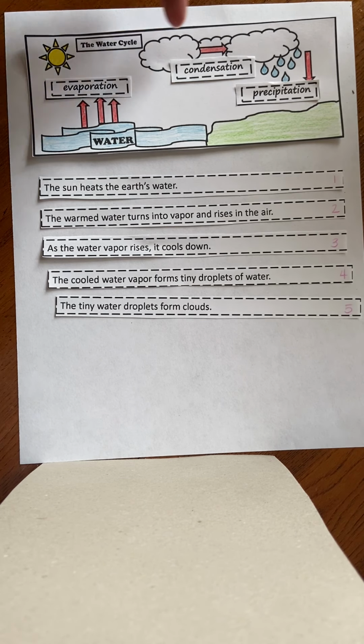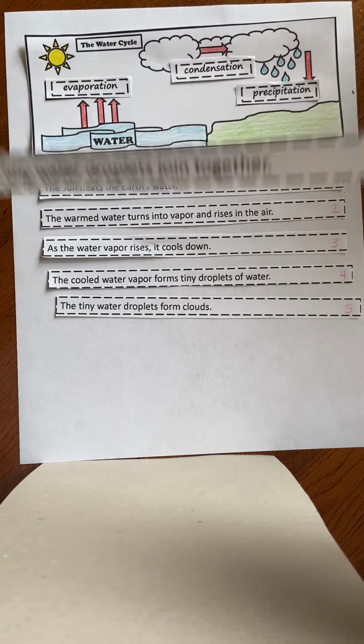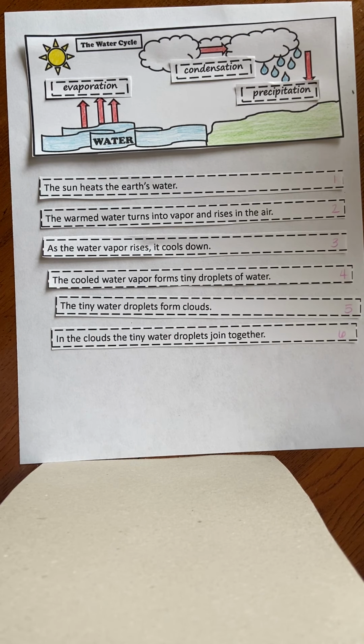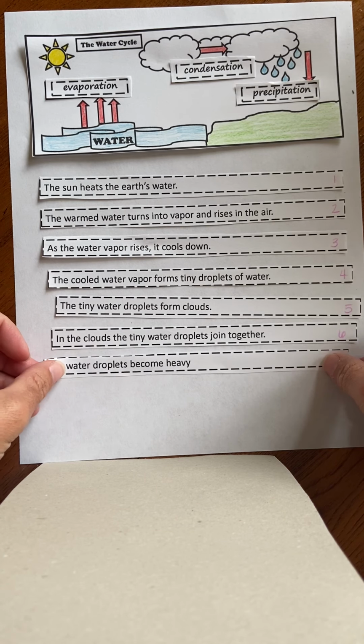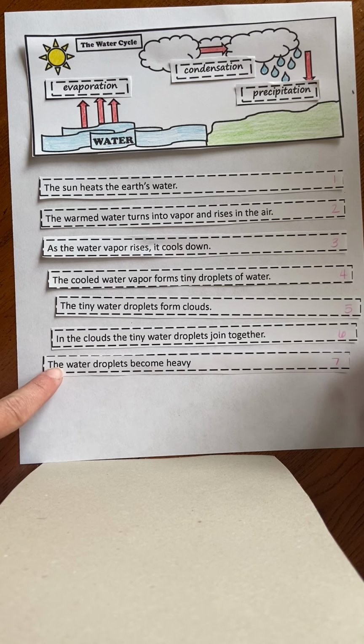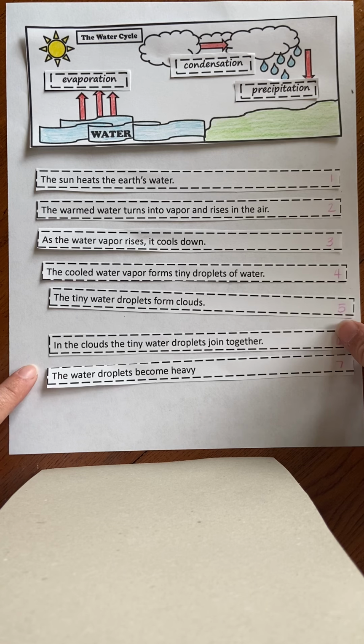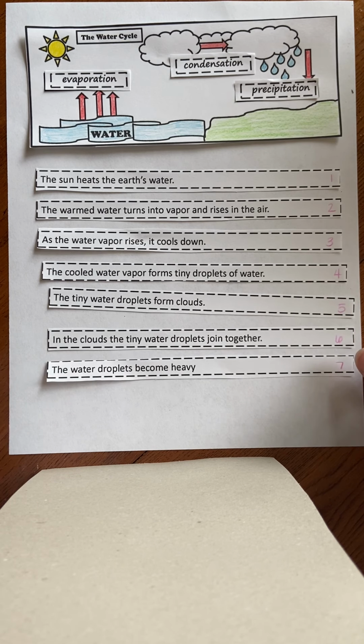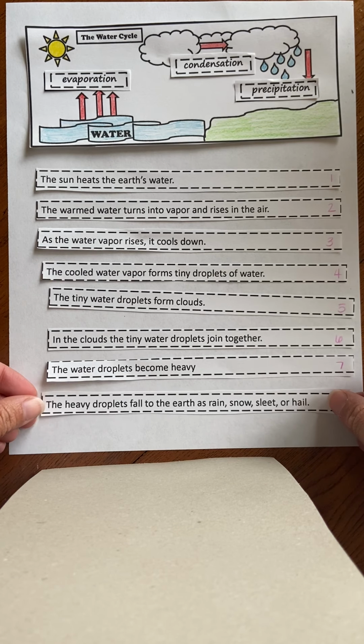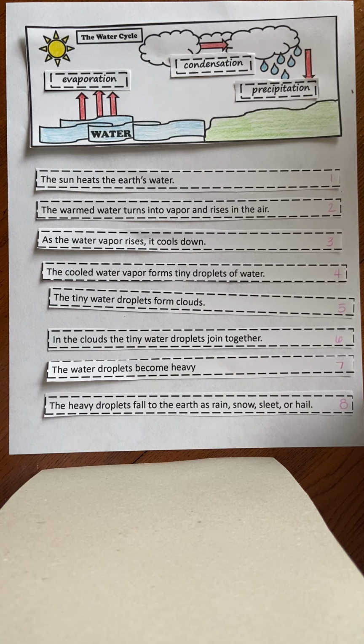And then once we get the clouds up here, the tiny water droplets join together. And then as they continue to join together, they get bigger. And as they get bigger, they get heavier. So the water droplets become heavy. And as they get heavier and they're in the cloud, they can't stay up there because they're too heavy. So then the heavy droplets fall to the earth as rain, snow, sleet, or hail.